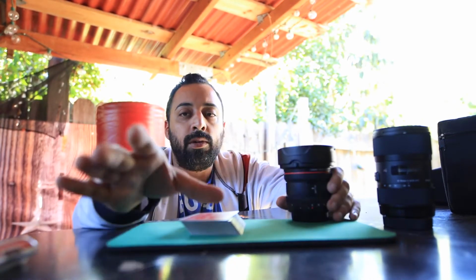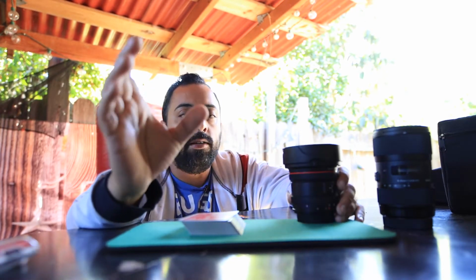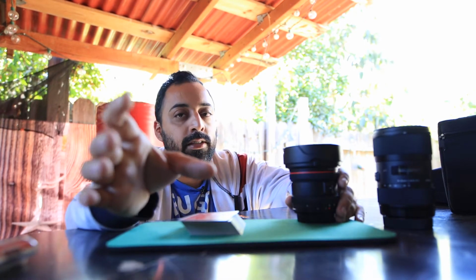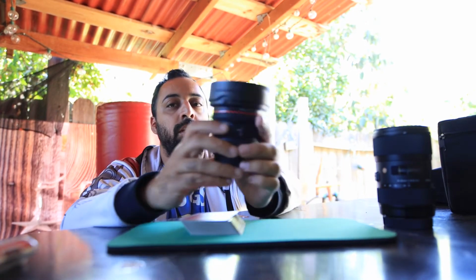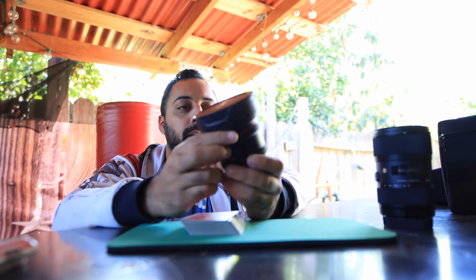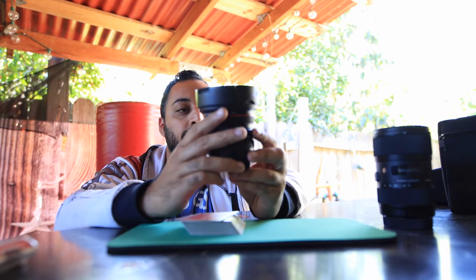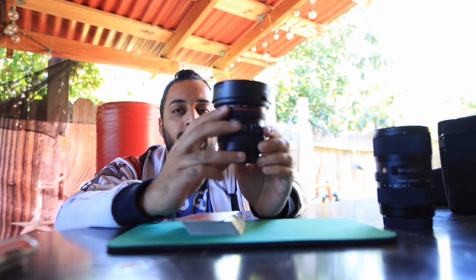So this is what the image looks like on a prime lens, the Sigma 14 millimeter 1.8. I'm now going to switch it over to the 8 to 15 millimeter Canon lens, f4.